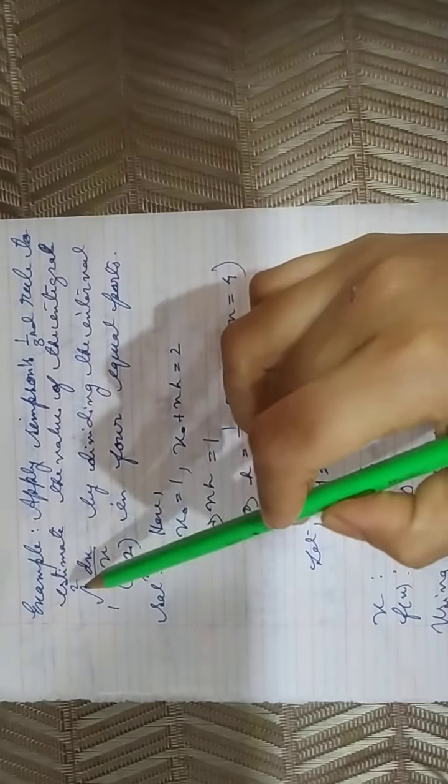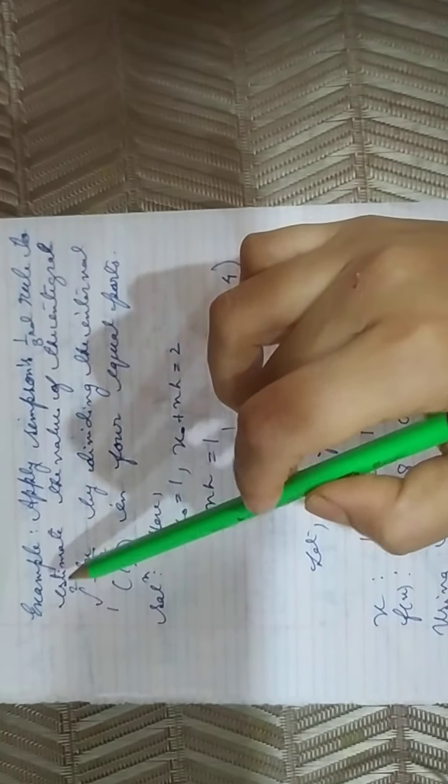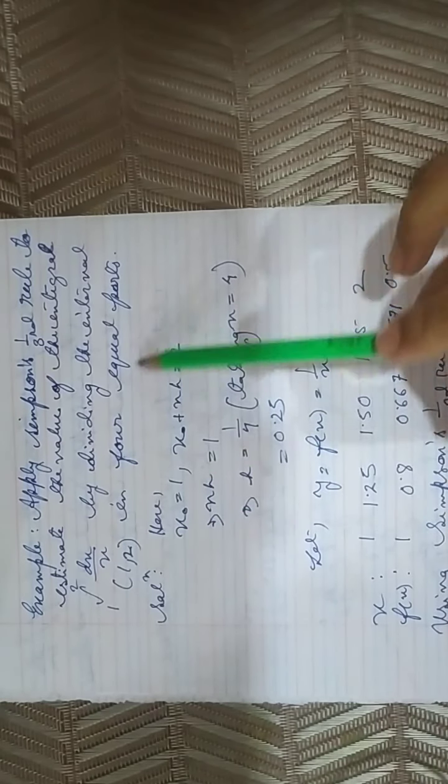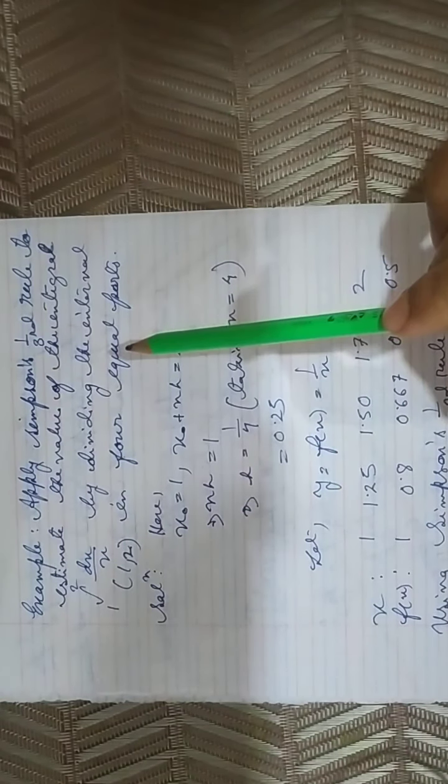Now what we have to do here is find the value of this definite integration using the technique of Simpson's one-third rule. Here the interval of the definite integral, 1 to 2, we have to divide into 4 equal parts. It is given in the question.